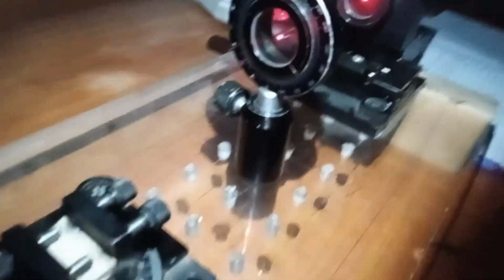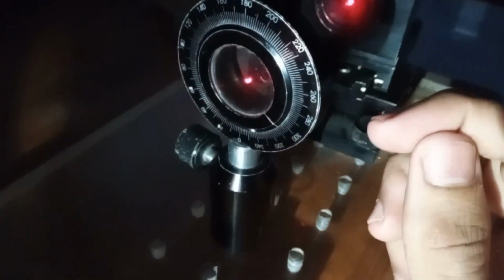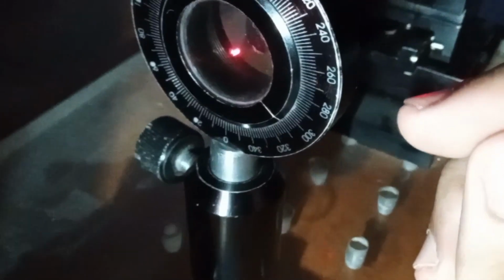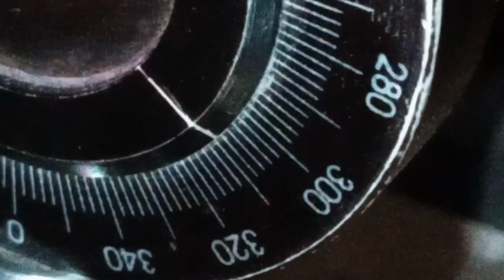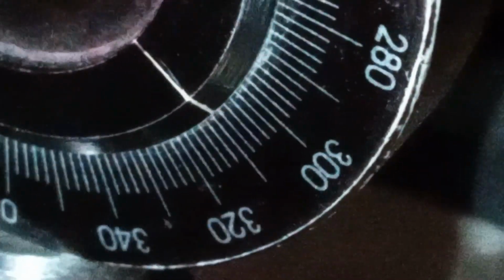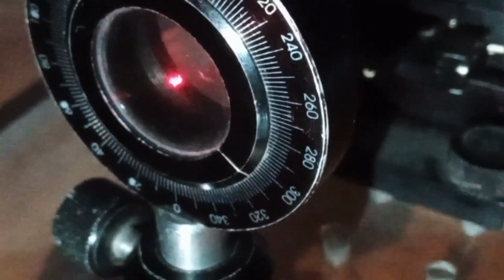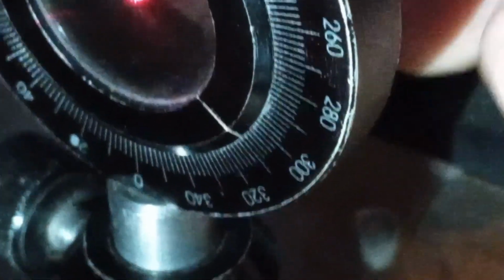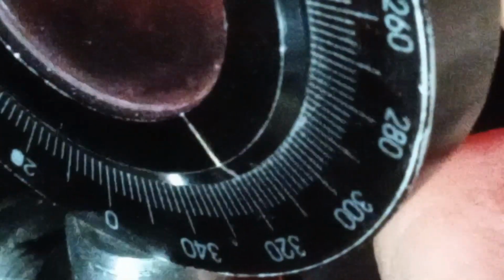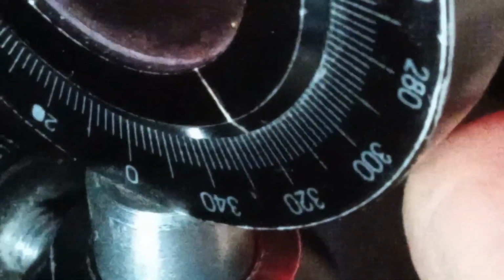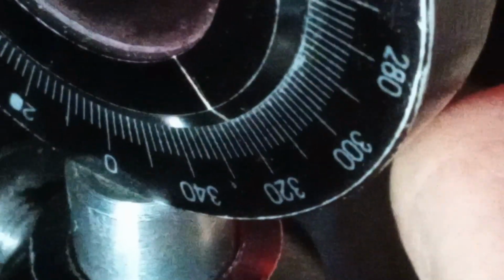Okay, so let me hold this. As you can see here, zoom it. The 0 degree position is 300 to 10, 10 degree. So I will rotate it to 320, and then we will see the change in the intensity. I have rotated it to 320 degree, as you can see, approximately. So let's see the change in the intensity.